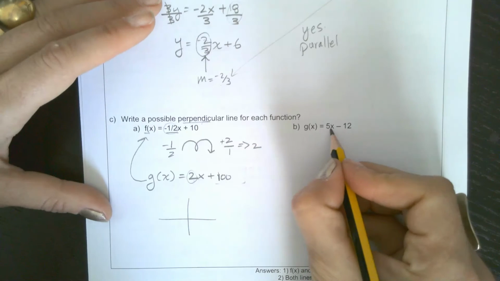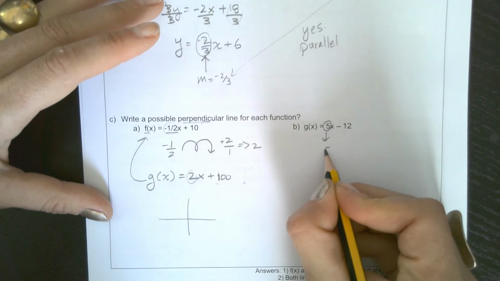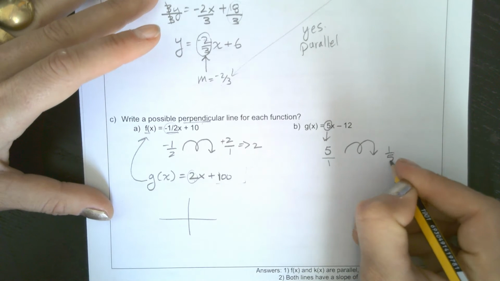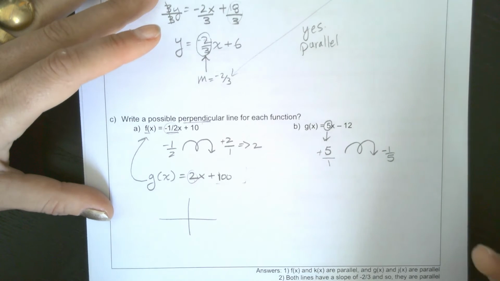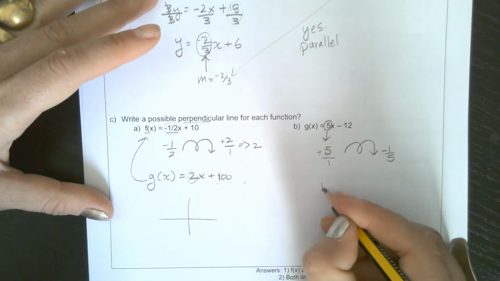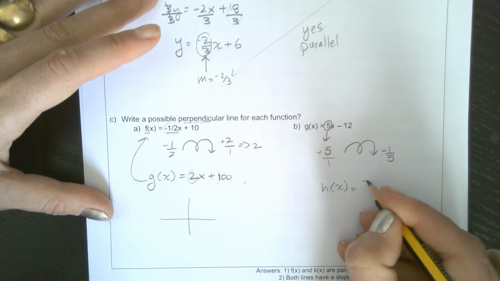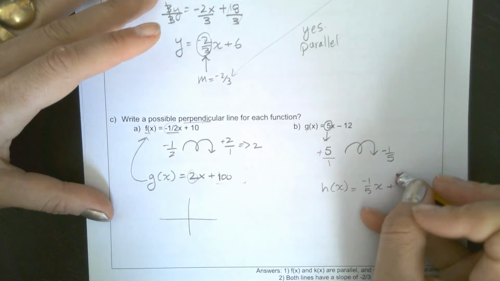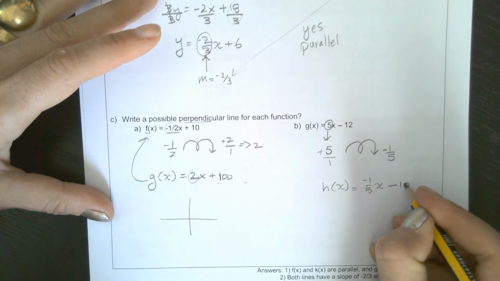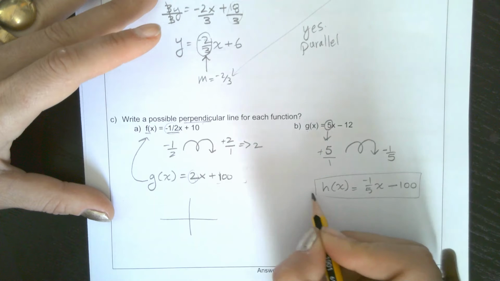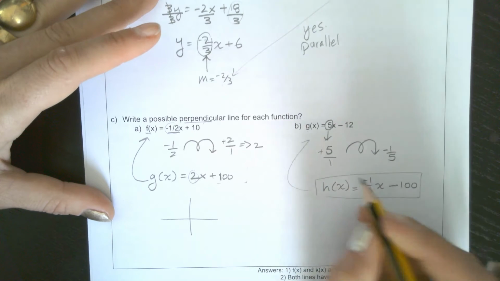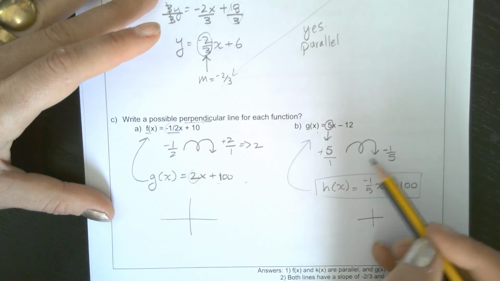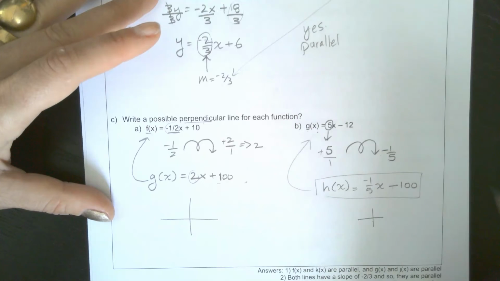Let's do the next one. So here's my slope. We have to make it a fraction. Do the reciprocal. This is positive, so this one must be negative. So let's do, I don't know, h. Here's the slope. Put an x next to it. And now you can pick any number you want for the y-intercept. Let's do a negative number this time, negative 100. So this function is perpendicular to this function because you turn the slope upside down, the reciprocal, and you use the opposite sign.